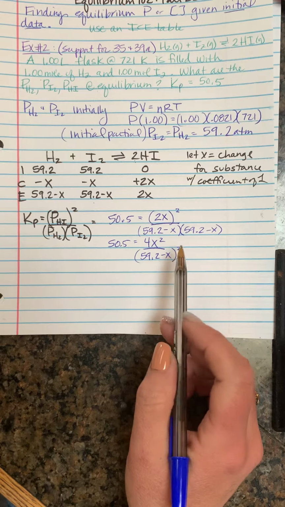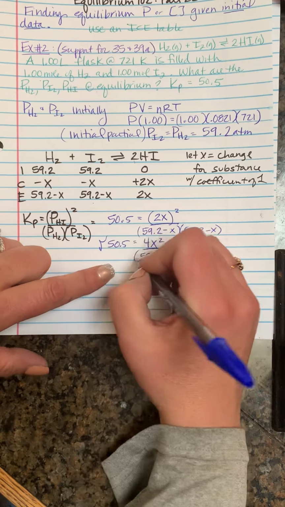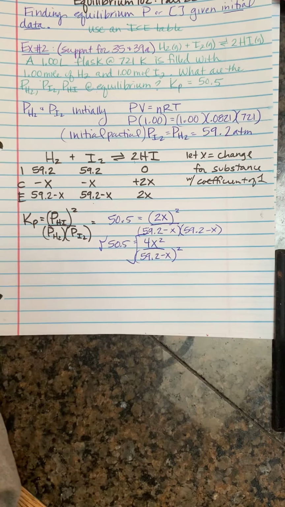To solve this, we're just going to take the square root of both sides. What's the square root of 50.5?